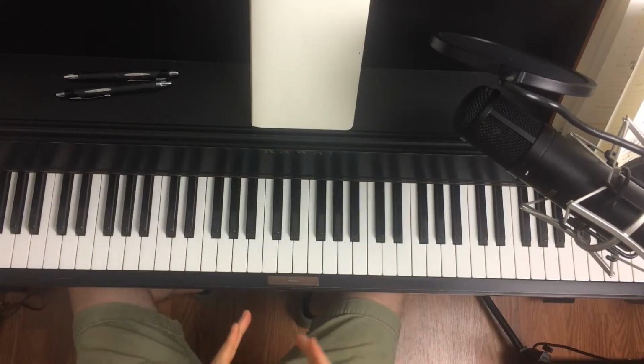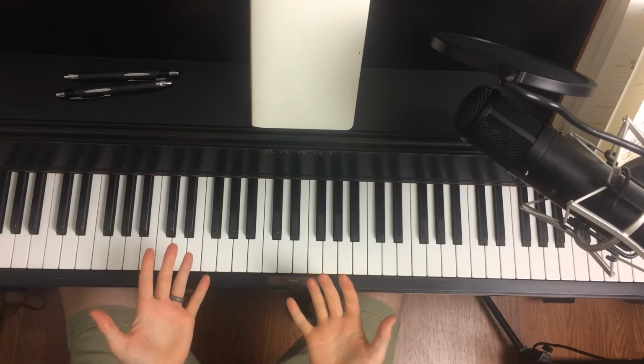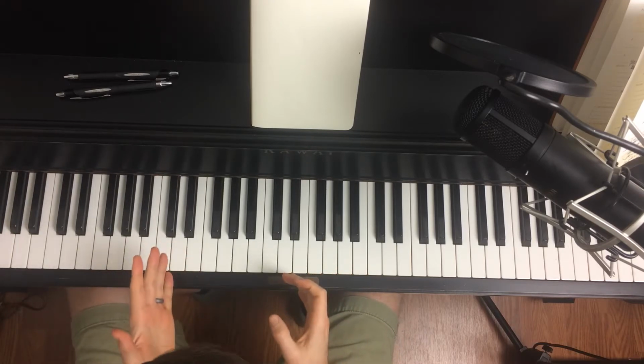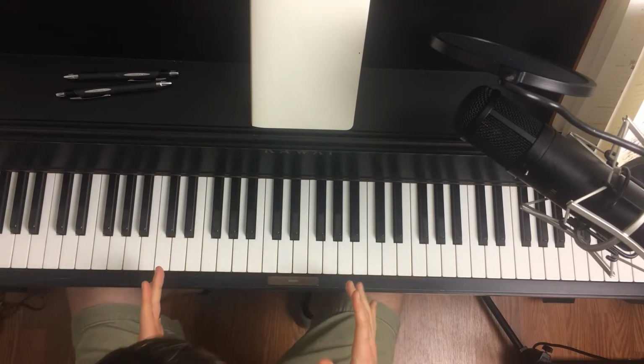I'm Eddie, and today we're going to be talking about chord progressions. So what we're going to do is take the same chord progression and then modify it slightly to come up with different ideas.